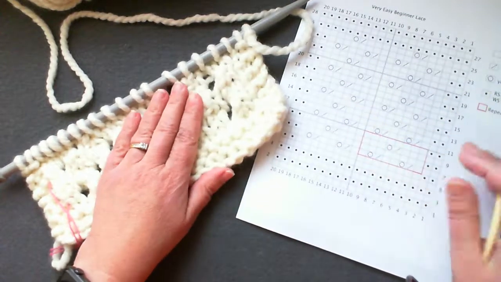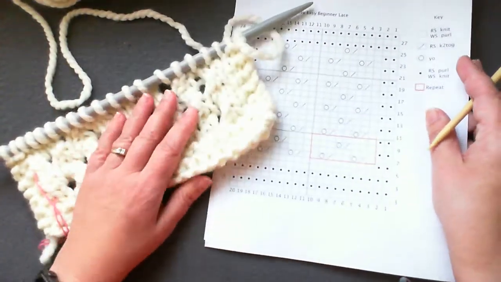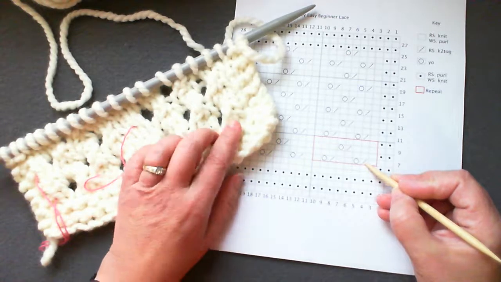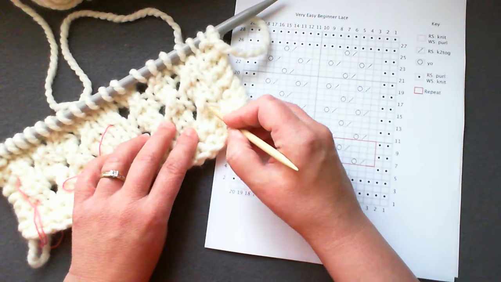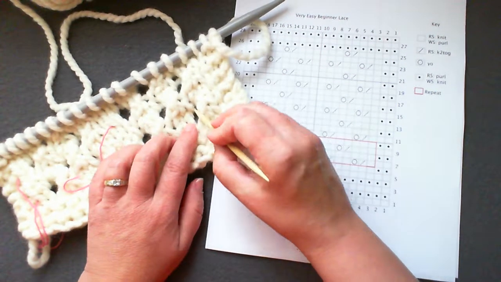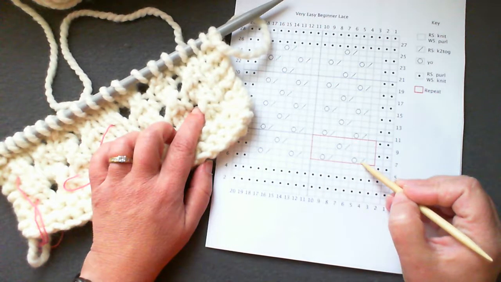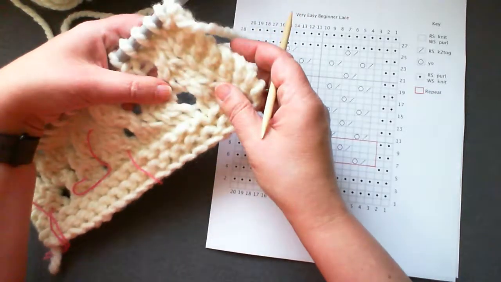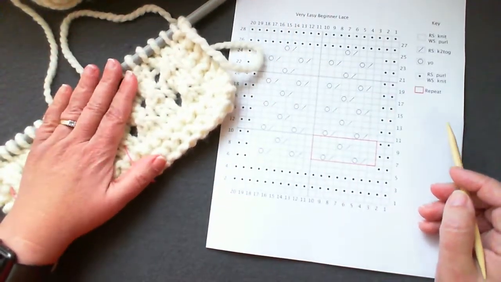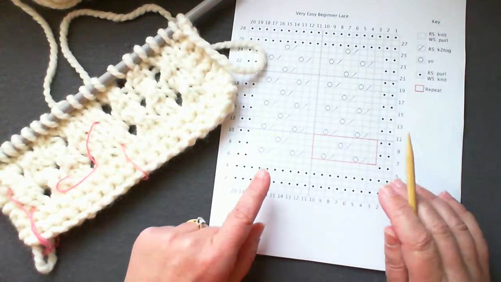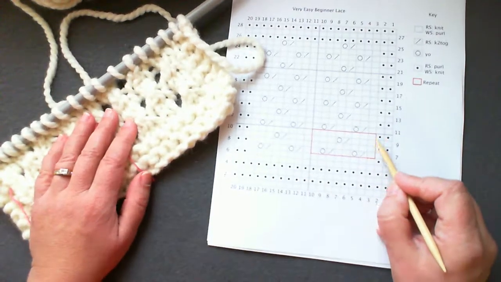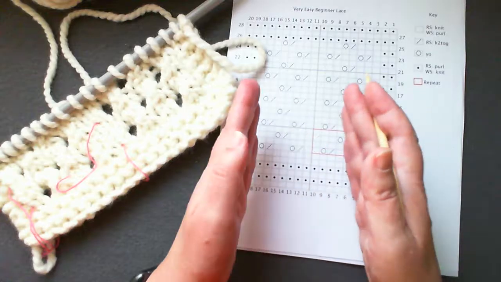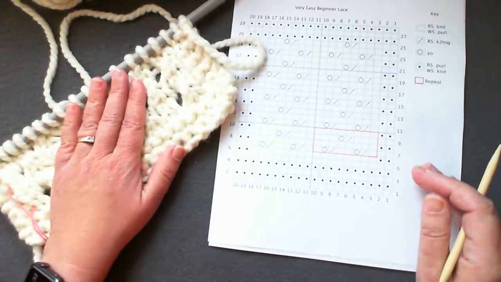In this particular example, there are only two stitches other than knits and purls, and that is the knit two together right here and the yarn over. The knit two together takes away a stitch, the yarn over adds a stitch and the decorative element. Basically, it's only these 8 stitches and 4 rows that keep getting repeated for the decorative elements.